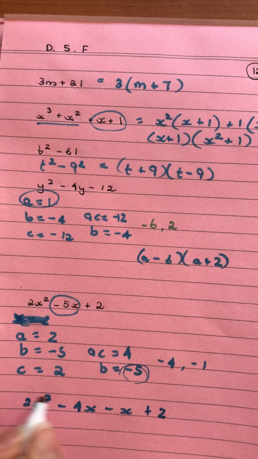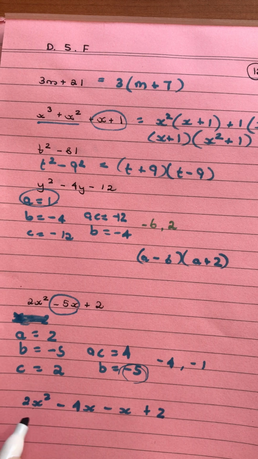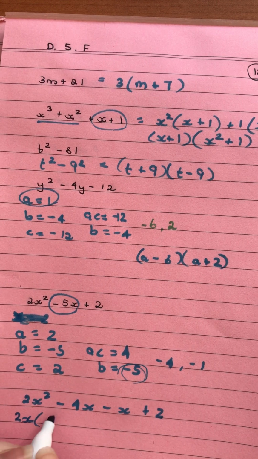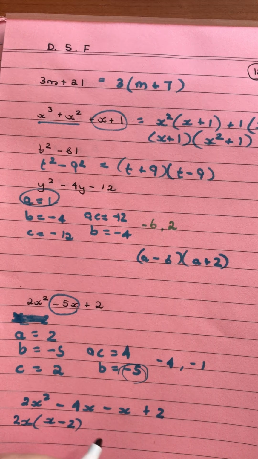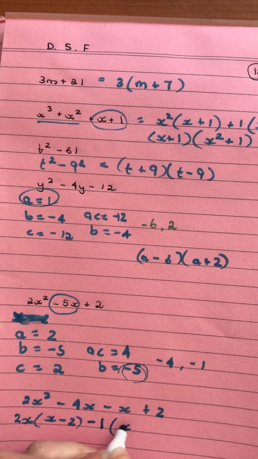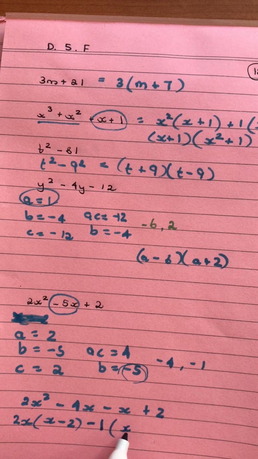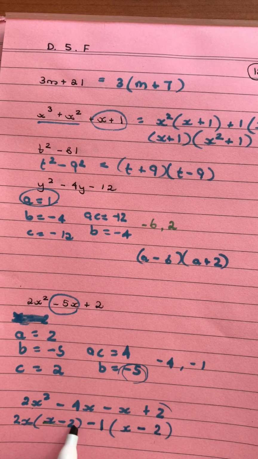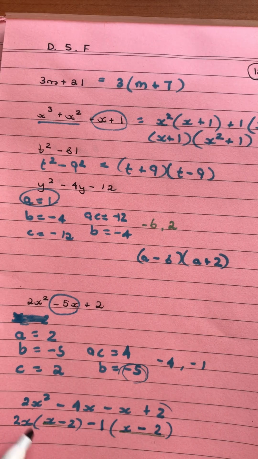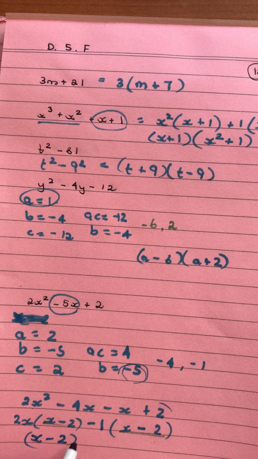So we look at the first two terms, and we could have switched those if we wanted to. 2x squared minus 4x have a common factor of 2x outside of x take 2. Now here we've got negative x plus 2. So if we take out a negative 1, that will leave us with x in the bracket there. Negative 1 times x gives us negative x, and that will give us a negative 2 in the bracket there. So negative 1 times negative 2 will give us a positive 2. Now we have that common bracket of x take away 2. So we can bring that to the front, and then we have 2x minus 1 goes in the second bracket.